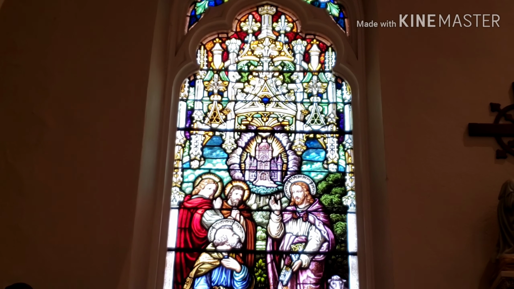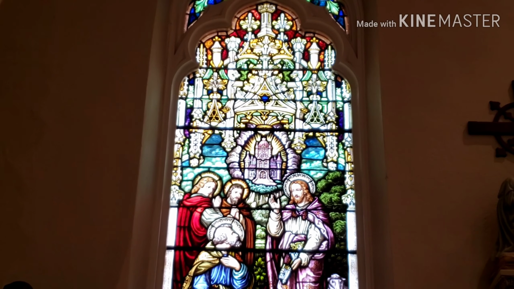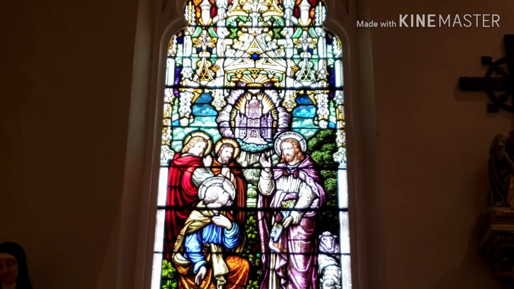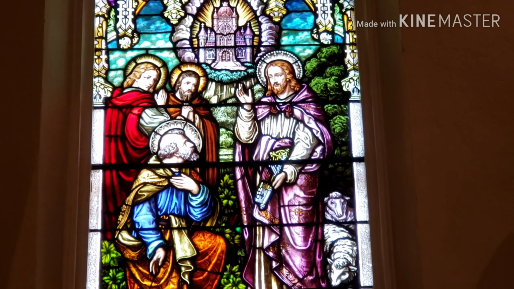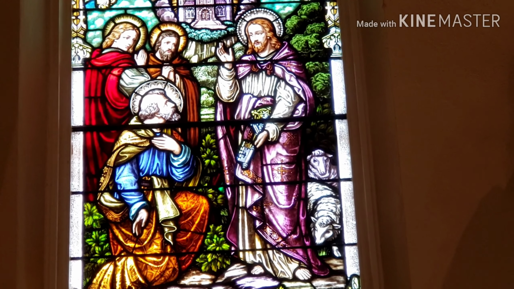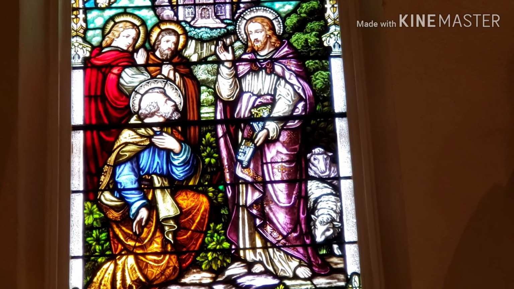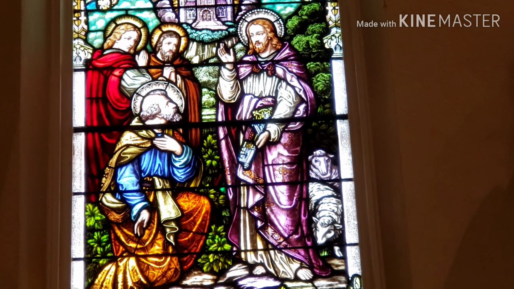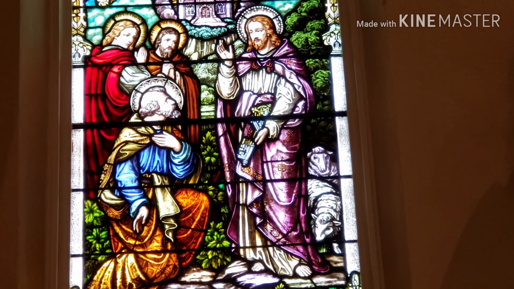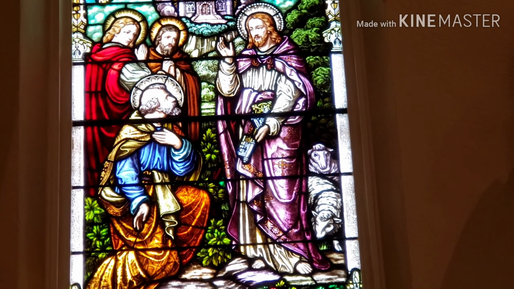Notice behind Jesus are sheep, right? So remember later on in the Gospel of John, after the resurrection, Jesus says, Peter, do you love me? Peter says, yes, Lord, you know I love you. And Jesus says, feed my sheep, right? So they represent the flock. We just had last Sunday Good Shepherd Sunday, if you remember that, the Mass readings. Again, we are the sheep.